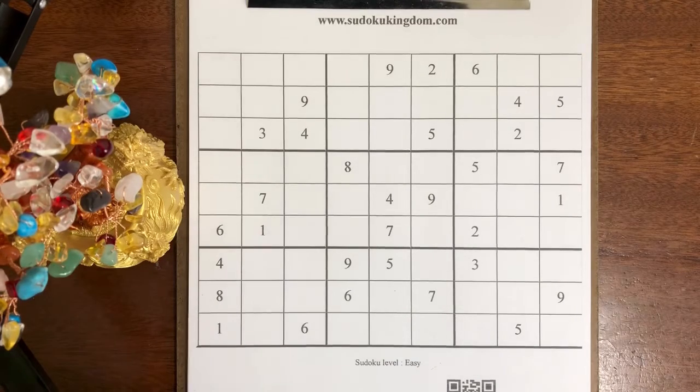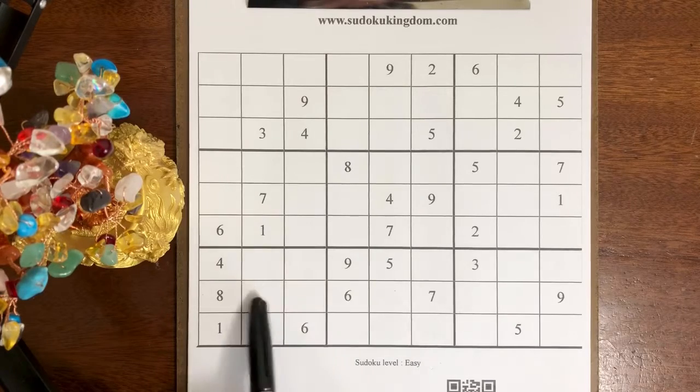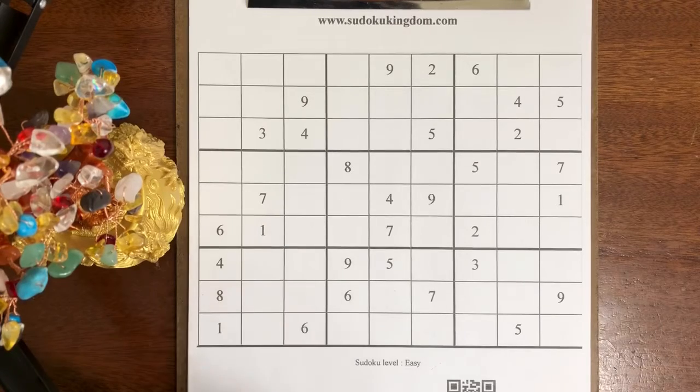And we start by scanning our puzzle, and we look for the most obvious one. So for me, the one I find is this large square here with the number 9. So as you can see, we could not put the 9 here, or we could not put the 9 here. Otherwise, we will be duplicating number 9. So the only square for 9 is here.